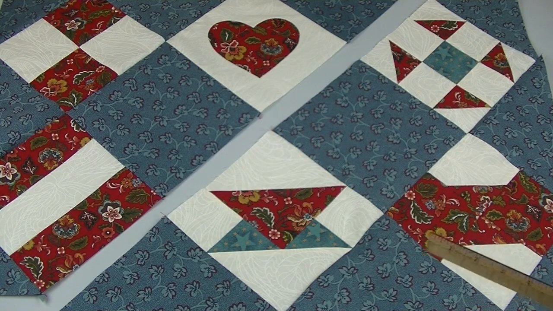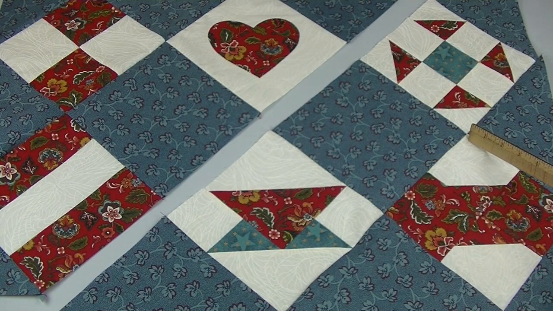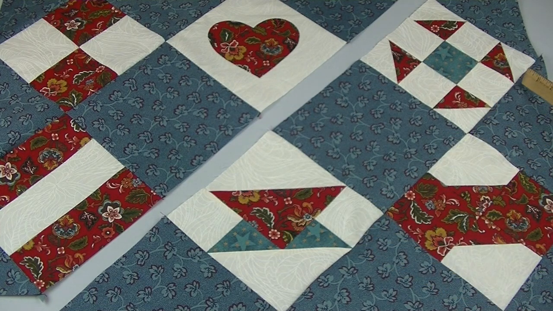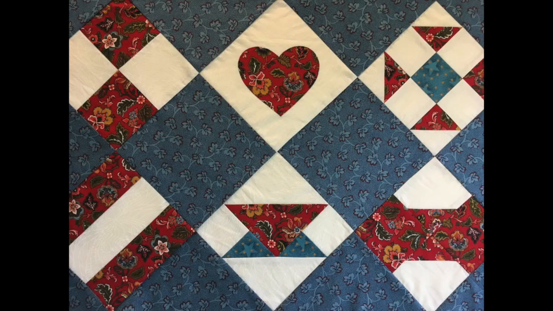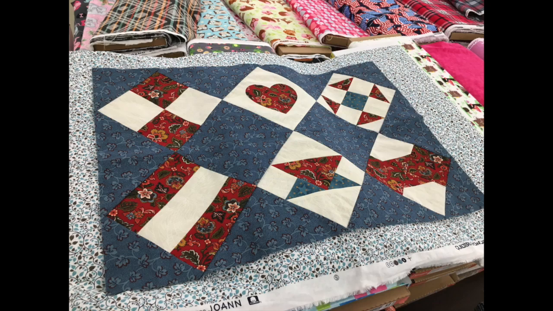Just a reminder, when sewing these rows together, you want to make sure that these intersections are matching, but you also want to keep an eye on these points so as not to cut them off. Here's my completed top. I haven't decided if I want to add a border or leave it as is. I've been auditioning different fabrics, but I haven't found one that rings my bell.